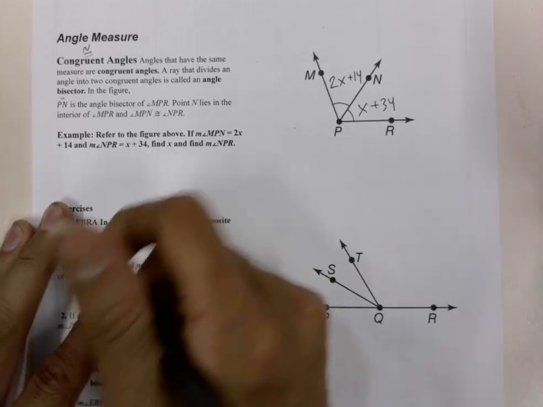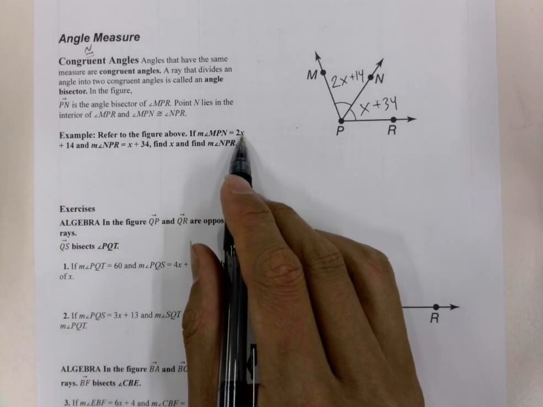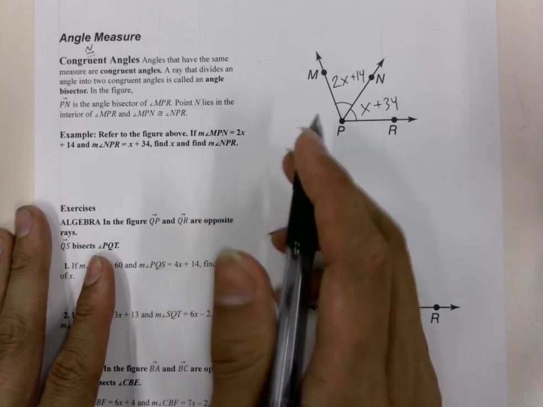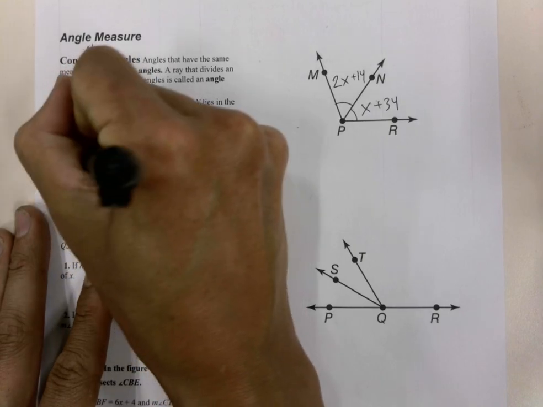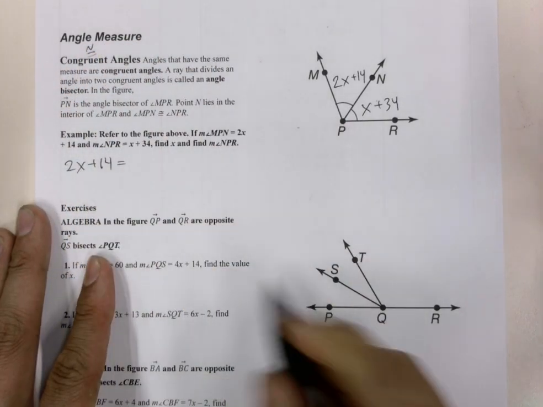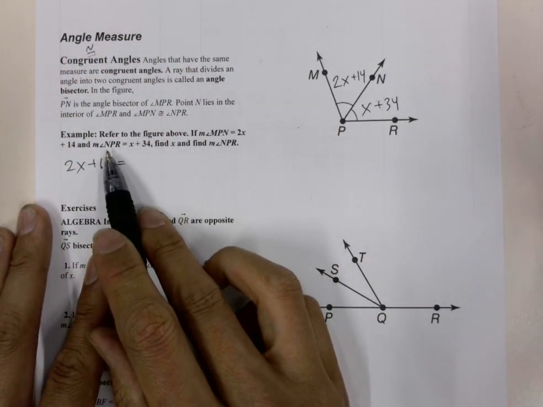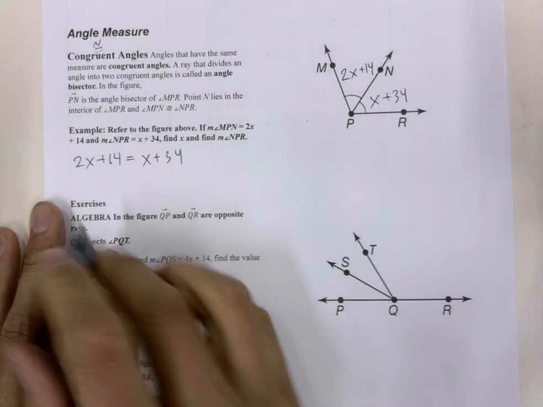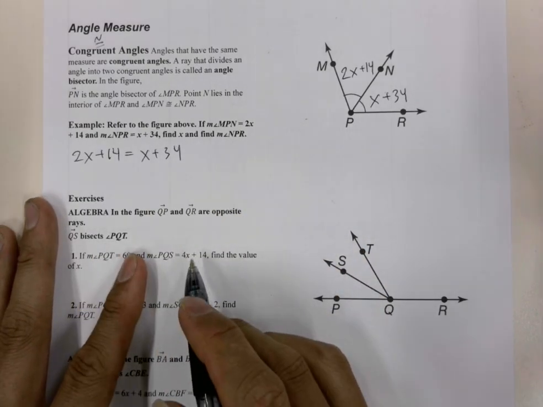So when we're creating our equation, we're going to set the expression that is equal to the measure of MPN, that's 2x plus 14, equal to the measure of NPR, so that's going to be x plus 34.